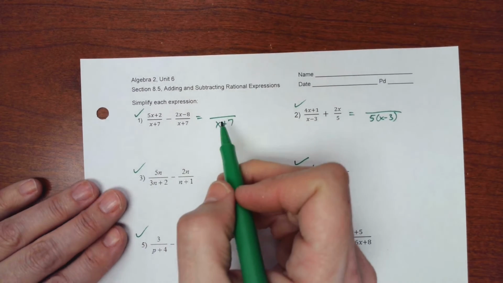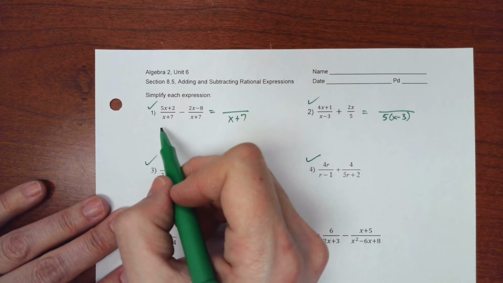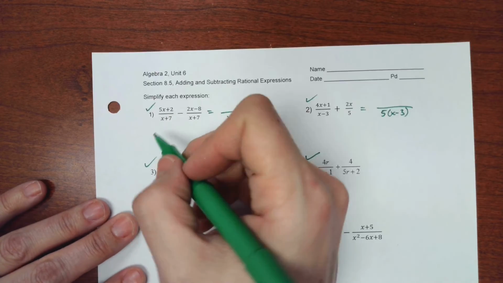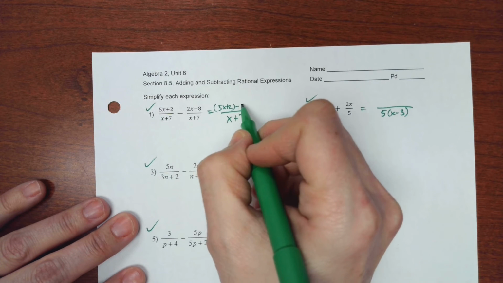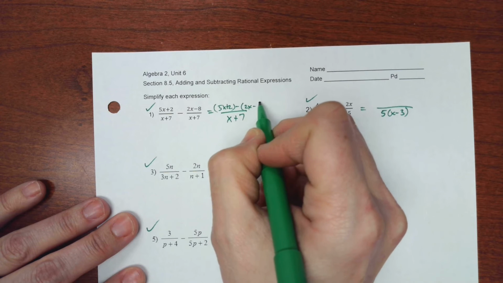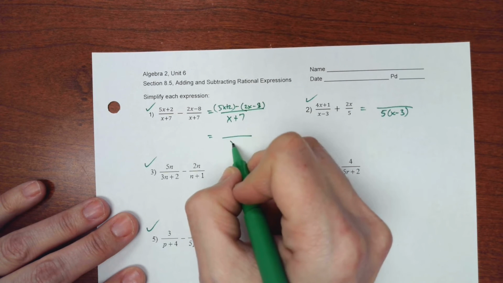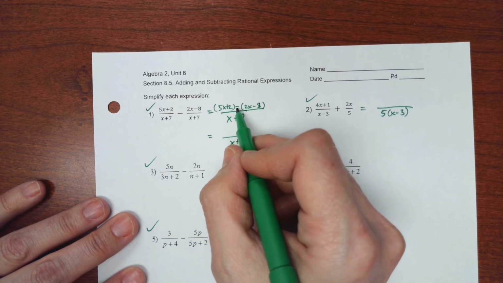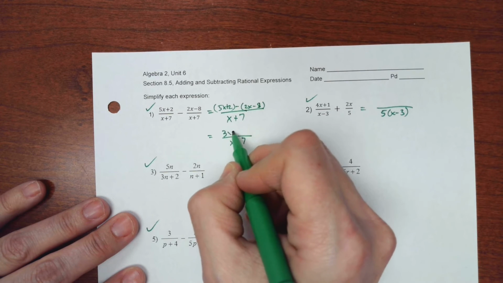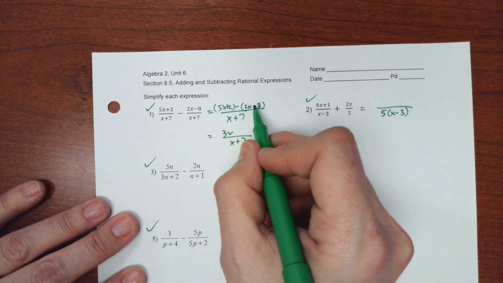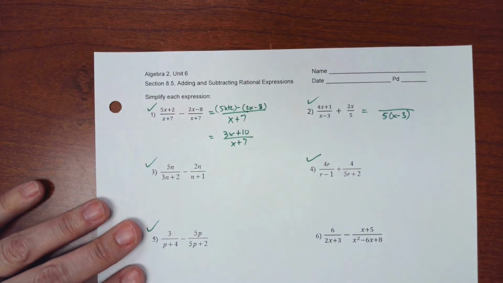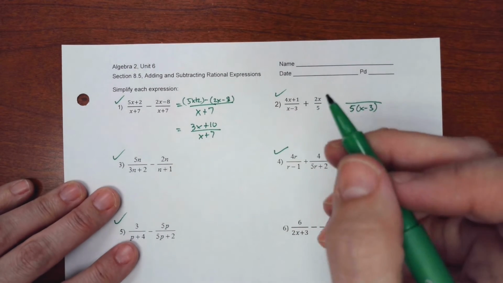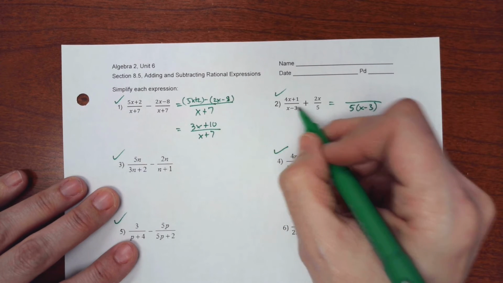All right, so let's look back at this one. You had 5x plus 2, basically. So 5x plus 2 was subtracting 2x minus 8. So by the time all is said and done, the x plus 7 would stay on the bottom. 5x minus 2x would be 3x. And 2 minus a negative 8 would become 2 plus 8, which is 10. That's your final answer.